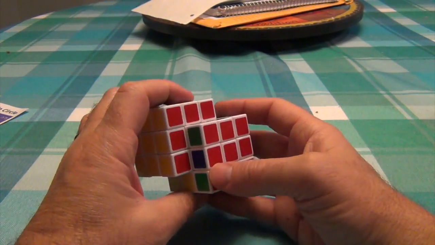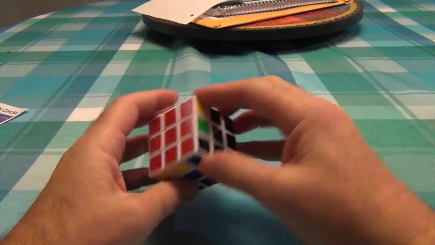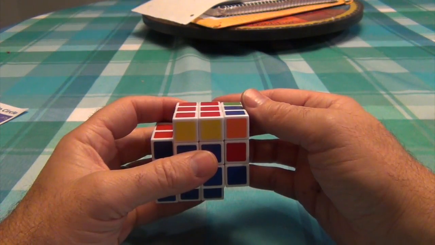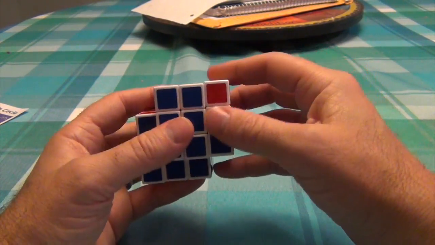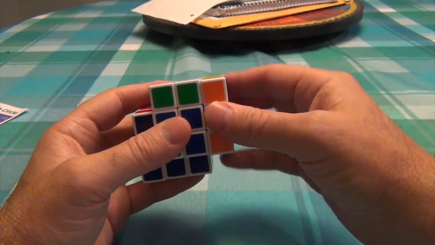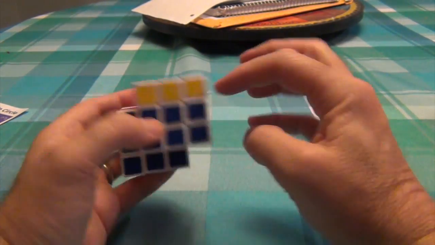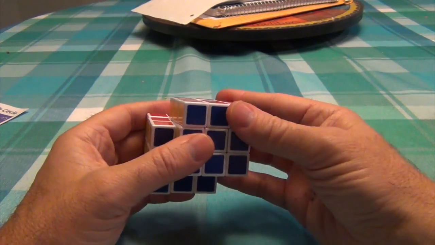So we have another opportunity to do the T-perm because these are in, and I've got to flip-flop these guys. R, U, R', U', R', F, R2, U', R', U', R, U, R', F'. Something like that. Anyway, so that brings that in. We don't have to do any corner swaps, and there you have it.